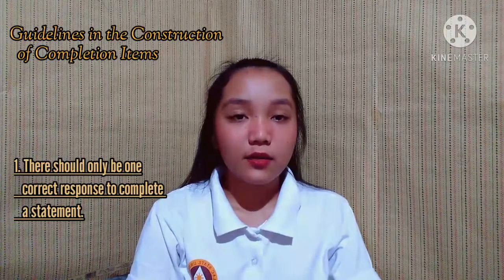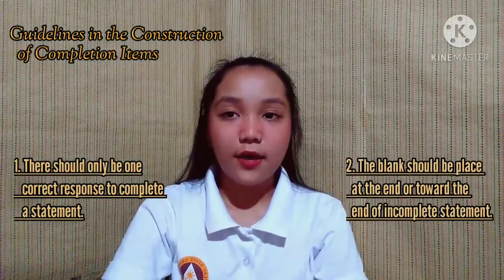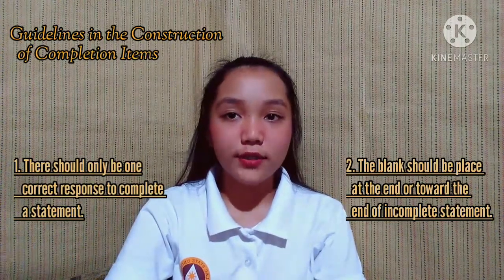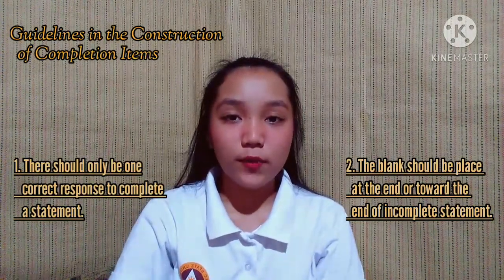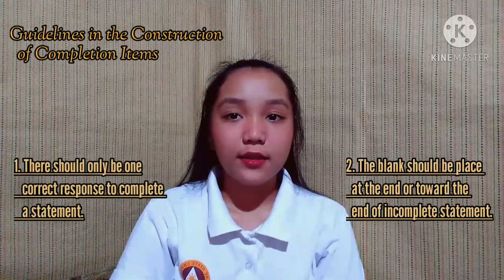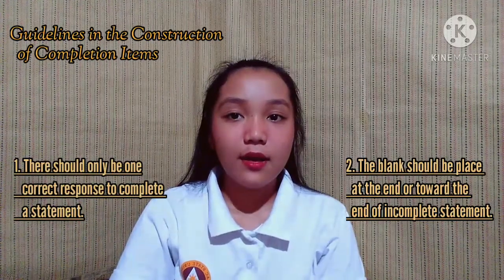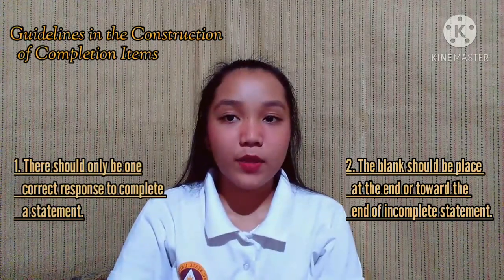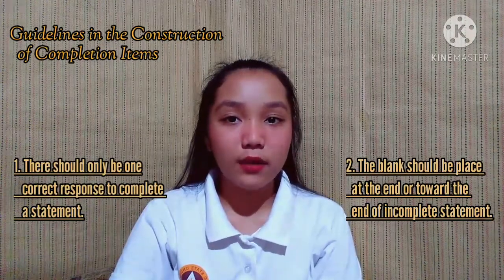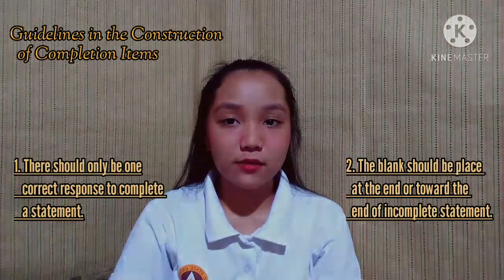Okay, so number two, the blank should be placed at the end or toward the end of the incomplete statement. This will provide the reader with the appropriate and adequate context before he or she gets to answer the blank and consequently avoid being perplexed.